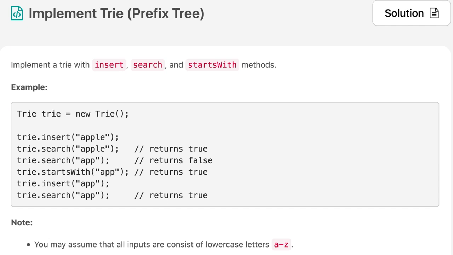The question says we need to implement a trie with three functions, and the functions are insert, search and startsWith. If you look at the example, we are given a trie and we need to insert apple. If we search for apple, it will return true. And if we search for app, it should return false because we don't have any word app, but we have apple. We don't have app.